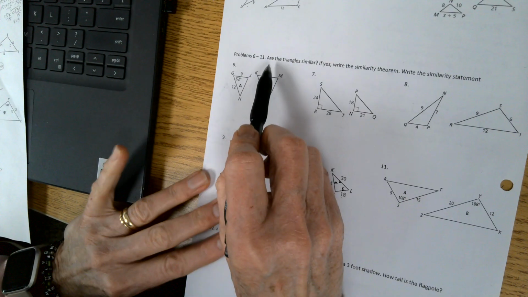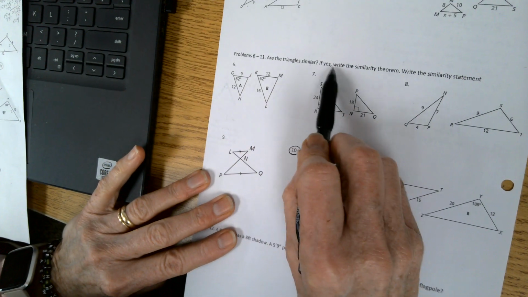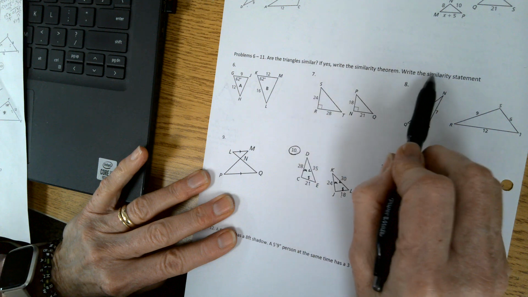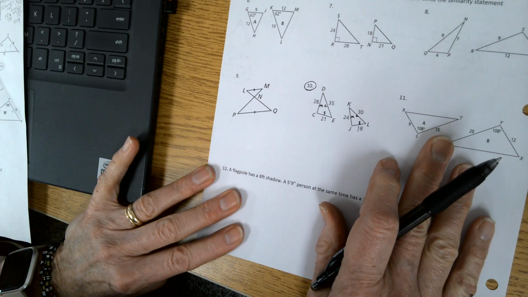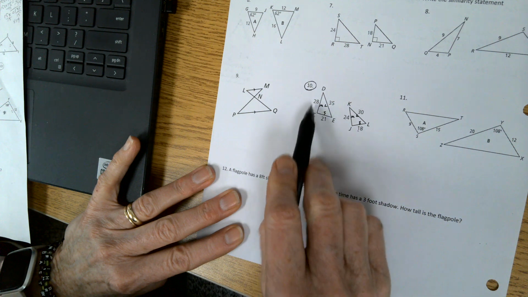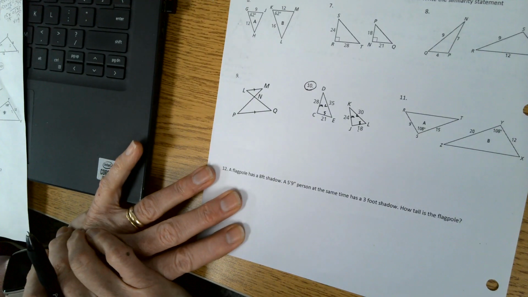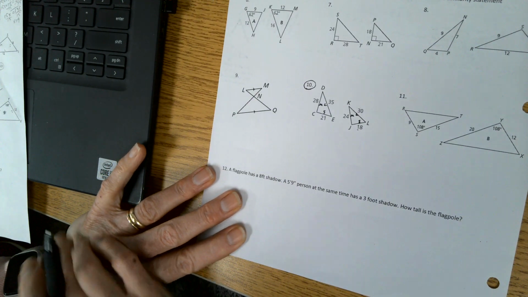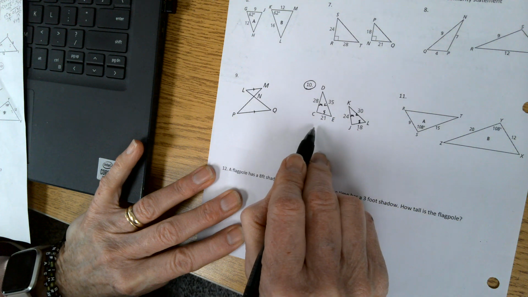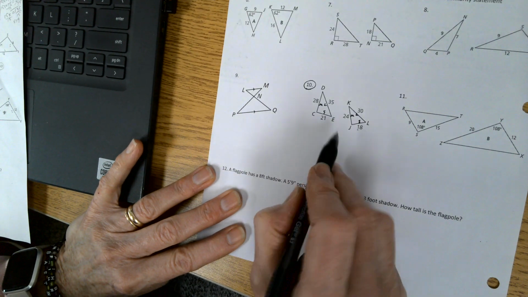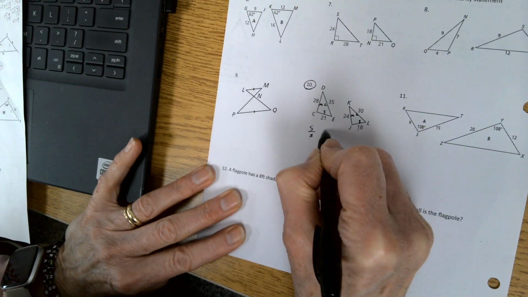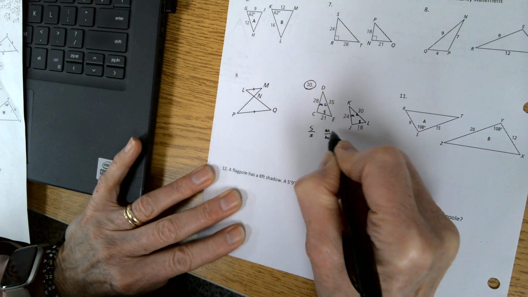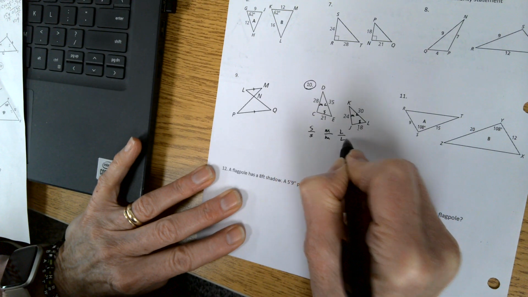If the directions say, are the triangles similar? If yes, write the theorem, and then write the similarity statement. So first we got to see, are they similar? And since we're talking about 3 lengths, I'm going to use my side, side, side theorem, which means I have to check, are the ratios between the sides all equal? So I'm going to go short side to short side, and then medium side, and it doesn't matter if you go in this order, and long side to long side.